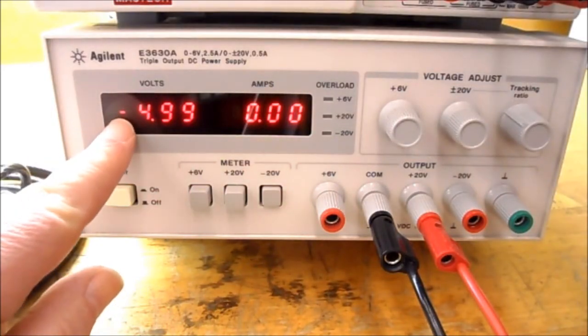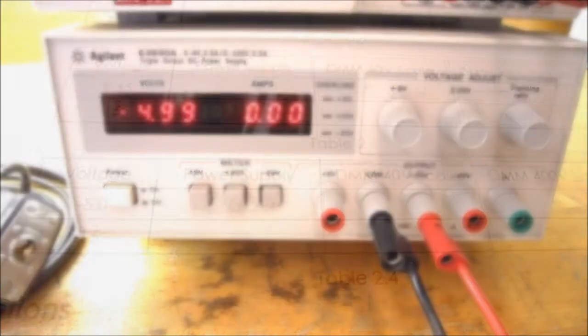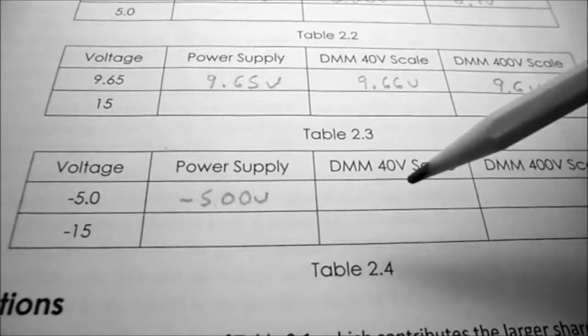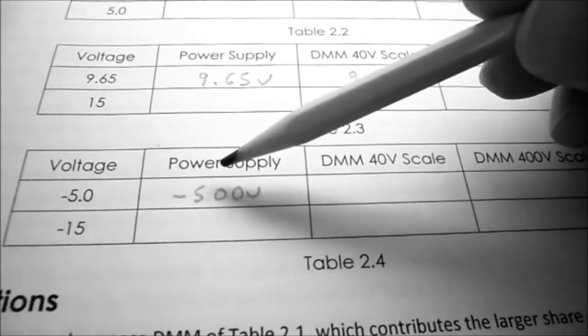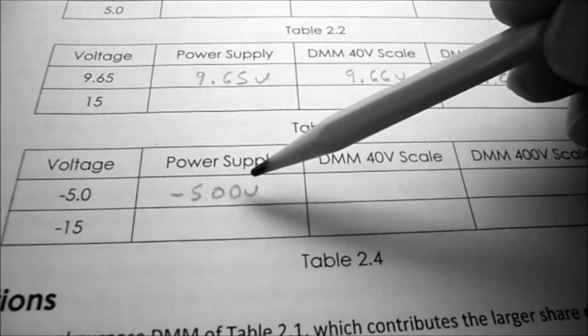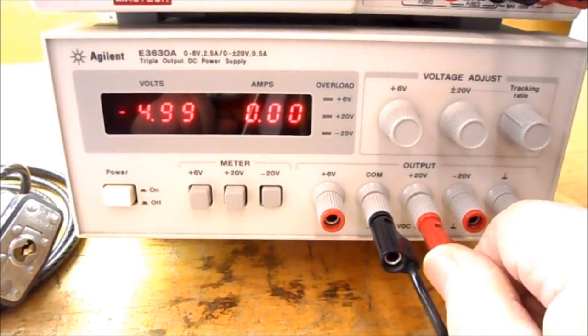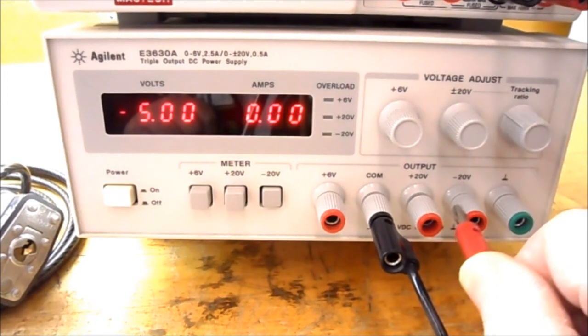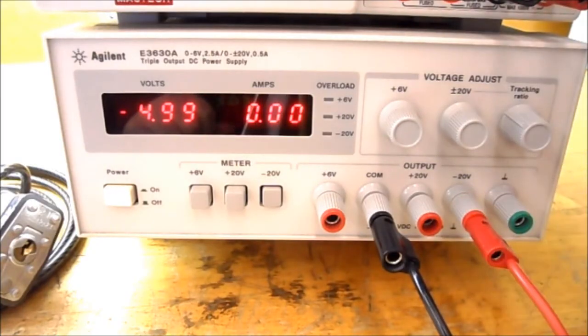Notice the minus sign. So when you do have minus 5, record that in table 2.4. So in table 2.4, I record my reading as minus 5.00 volts. Now we need to move the red lead from the plus 20 volt terminal and put it in the minus 20 volt terminal.